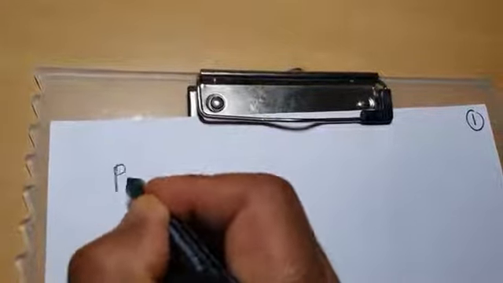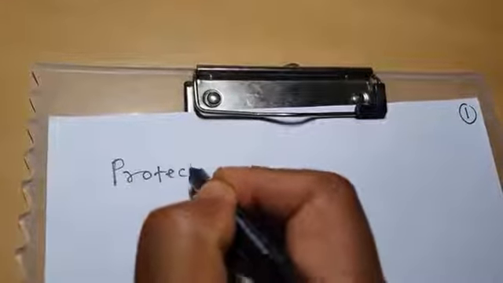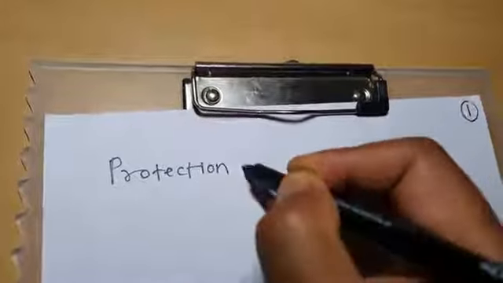Today we are going to discuss protection schemes. I'll write here: protection schemes for HVDC system. This is our topic of discussion today.